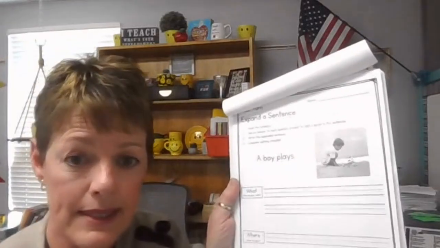Your turn now is the next page, and it says you're going to expand the sentence here. It says read the sentence, and then use an answer to each question prompt to add details to that sentence. Write the expanded sentence on the line, and then you're going to complete your checklist.